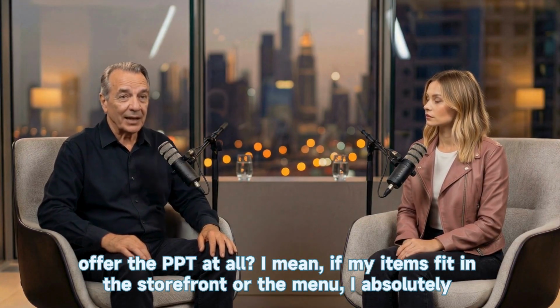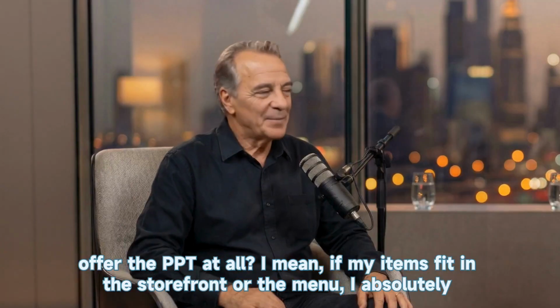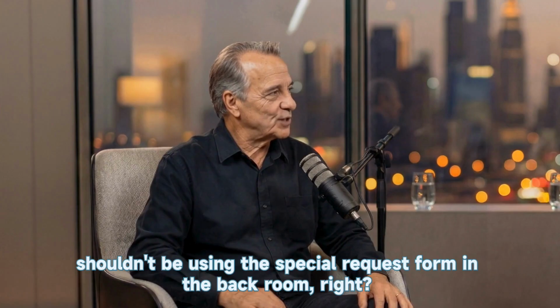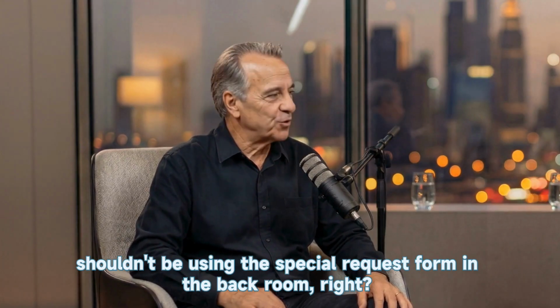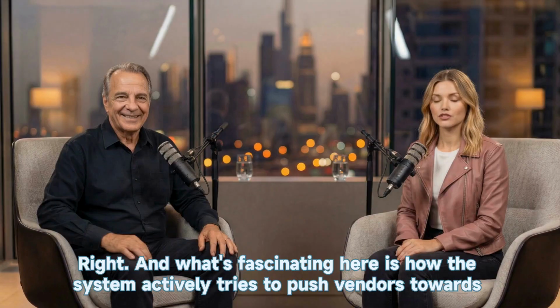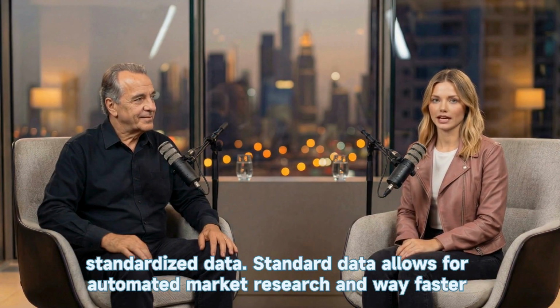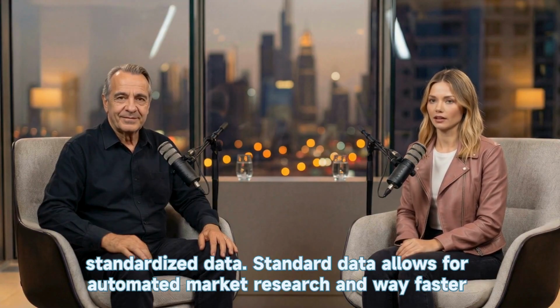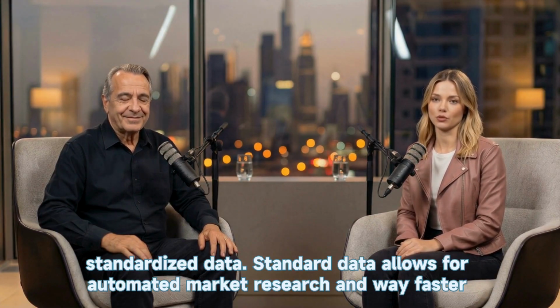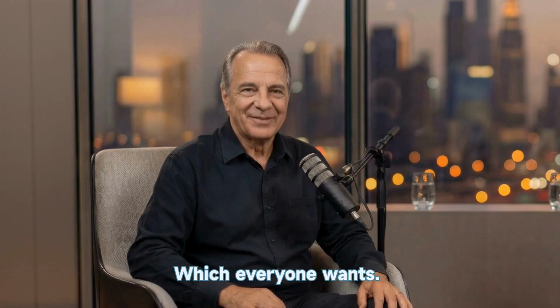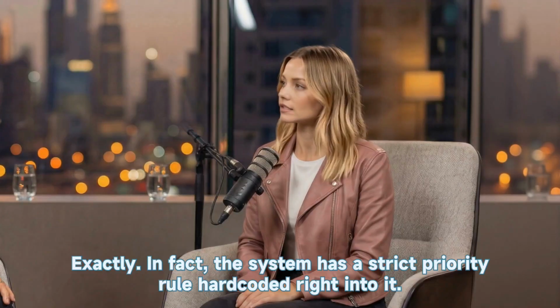I mean, if my items fit in the storefront or the menu, I absolutely shouldn't be using the special request form in the back room, right? Right, and what's fascinating here is how the system actively tries to push vendors towards standardized data. Standard data allows for automated market research and way faster procurement cycles. Which everyone wants. Exactly. In fact, the system has a strict priority rule hard-coded right into it.